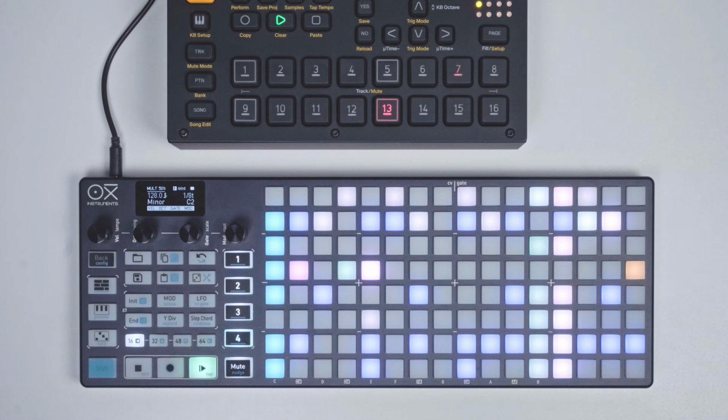128 steps. The multi-track mode also includes 2 LFOs and 8 modulation lanes, one per track. LFOs can be assigned to one or more tracks. We will cover that in depth in another tutorial. But for now, let's dive into the building blocks.